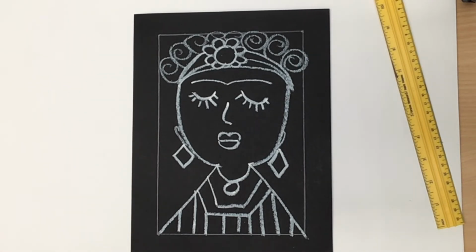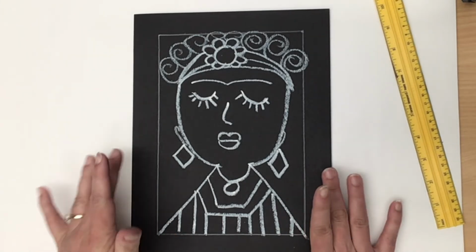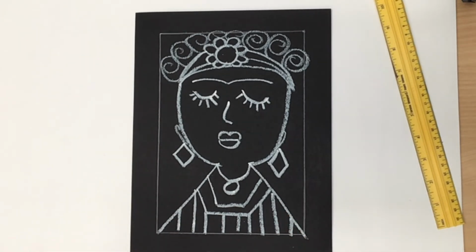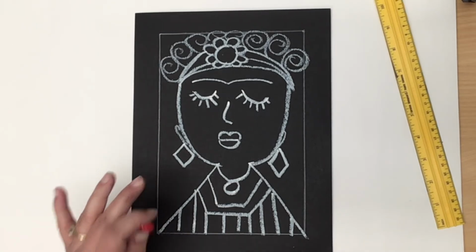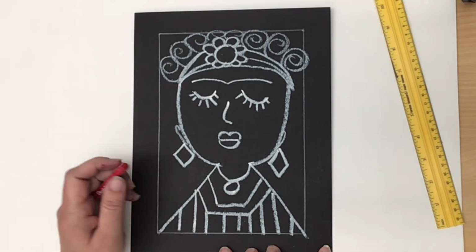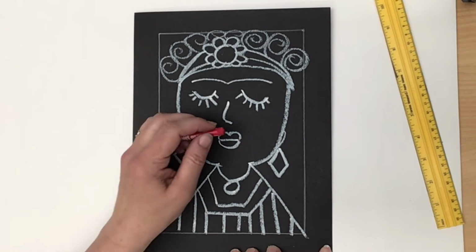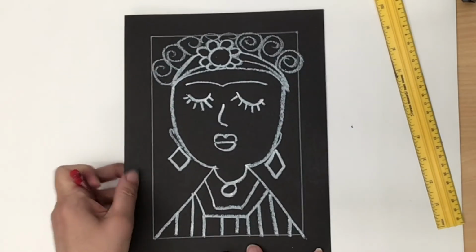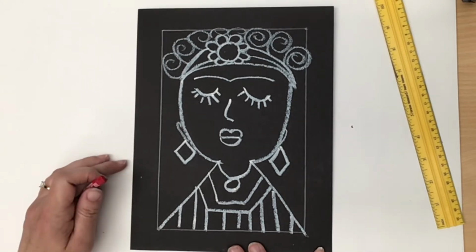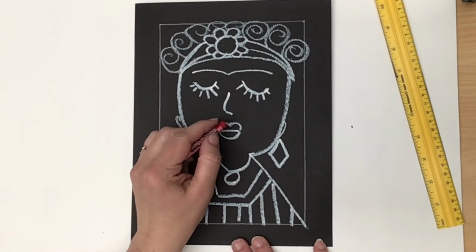So now that we have that, and again, anytime you need to pause, just go do so. But now's the fun part where we get to really color in some bold parts to this. And one of the things you can tell from her pictures is that she loved color and flowers and bright, vibrant colors.